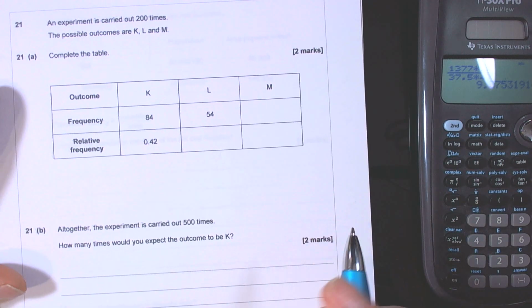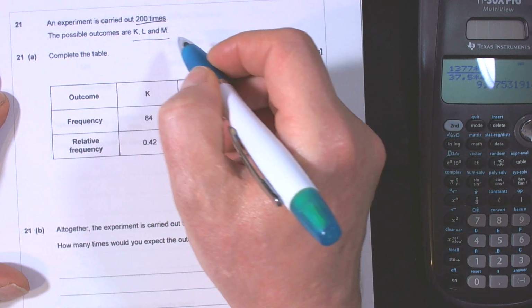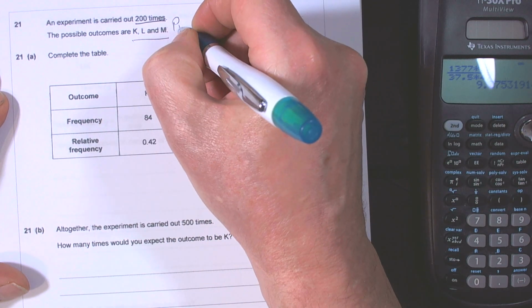Okie dokie, so an experiment is carried out 200 times. The possible outcomes are, alright, so this is about probability.